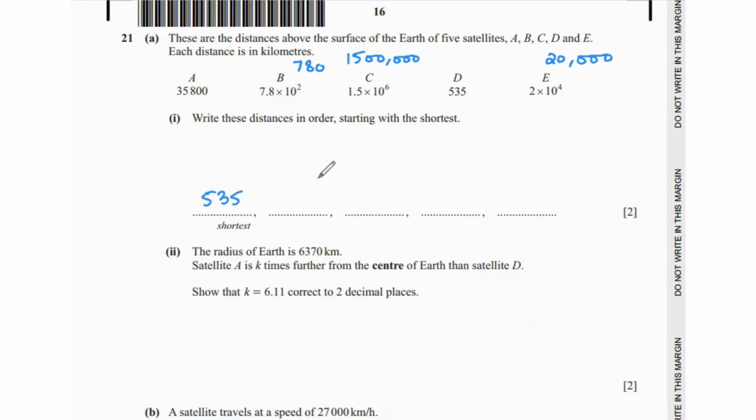Next we have 780, so 7.8 times 10 squared. After that we have 20,000, so 2 times 10 to the power 4. Then obviously 35,800. And lastly 1.5 times 10 to the power of 6.